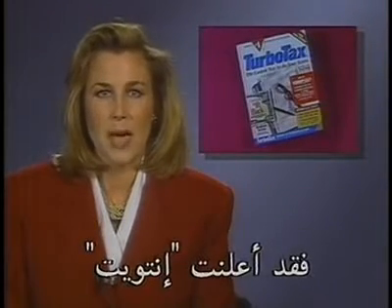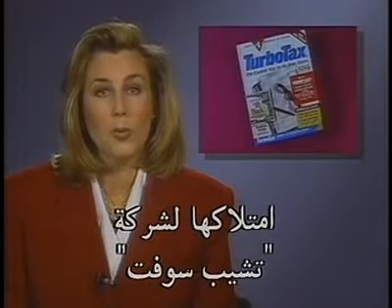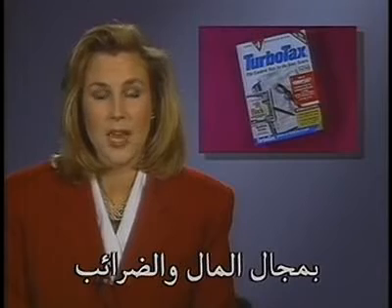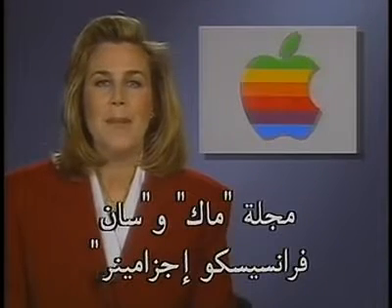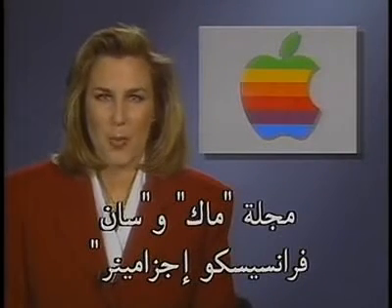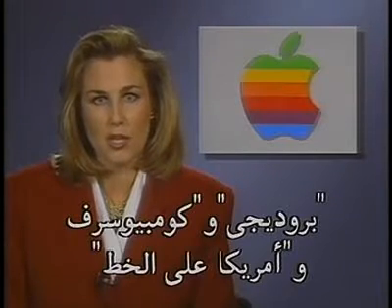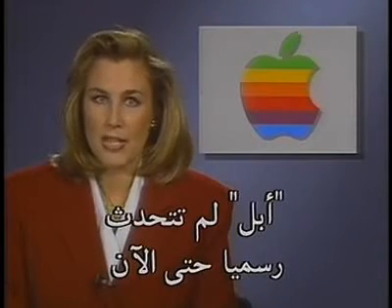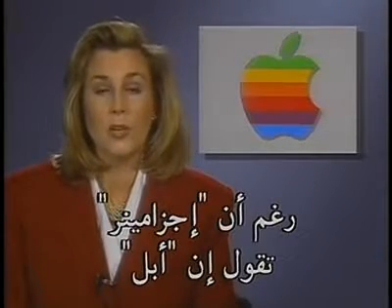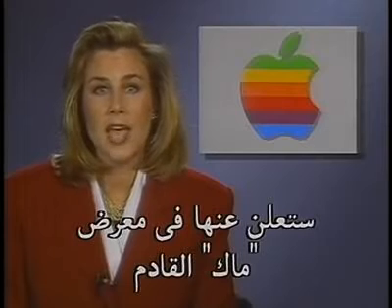Intuit has announced the acquisition of ChipSoft as a wholly owned subsidiary, continuing the trend toward mergers in the tax and personal finance areas. Macweek magazine and the San Francisco Examiner report that Apple is set to launch its own online service in competition with Prodigy, CompuServe, and America Online. No official word from Apple yet, though the Examiner says Apple will officially announce the new online service at the upcoming Macworld Expo in San Francisco. We'll have a complete special program on Macworld coming up in a few weeks.